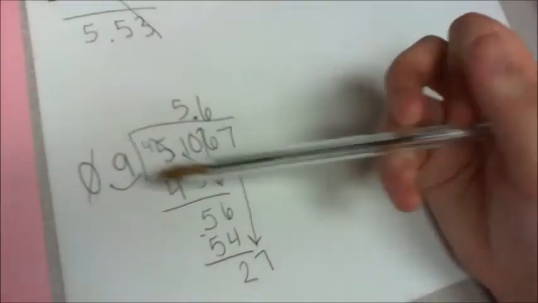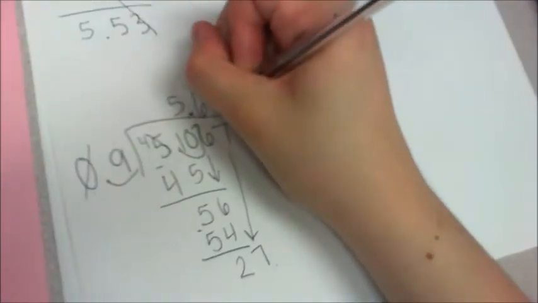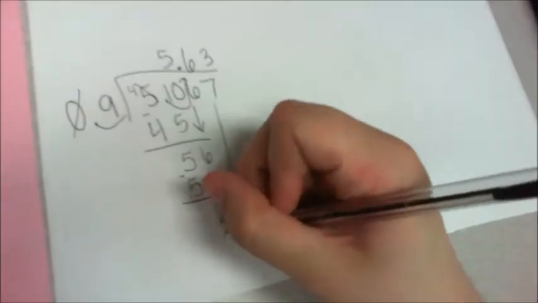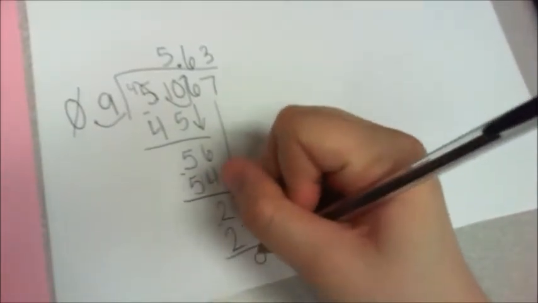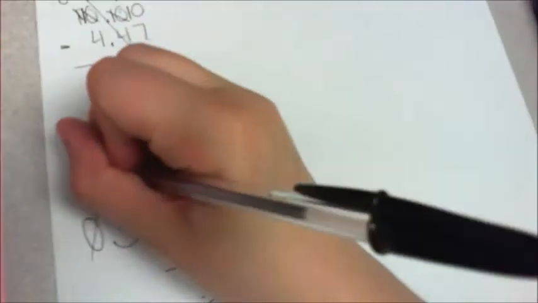How many times does 9 go into 27? 3 times. 3 times 9 is 27. We get to 0. And we also get 5.63, which is the answer we're looking for. So circle the second one on number 7 because it works.